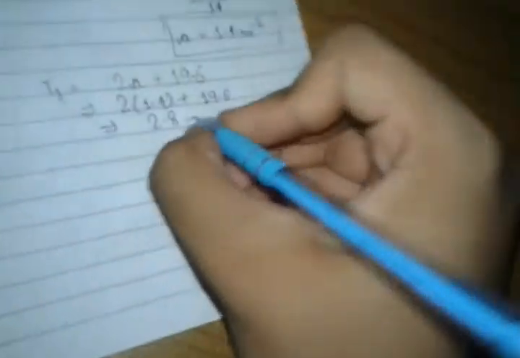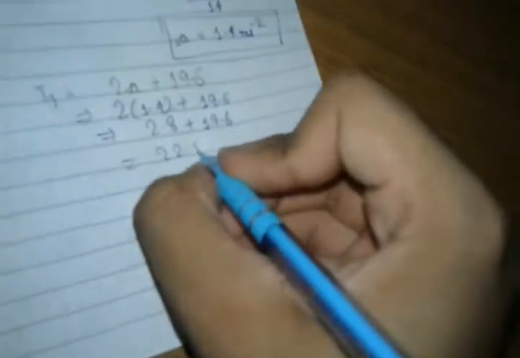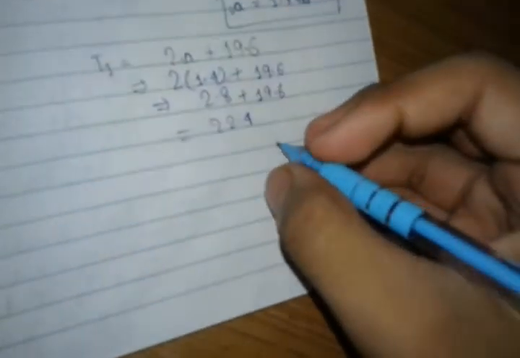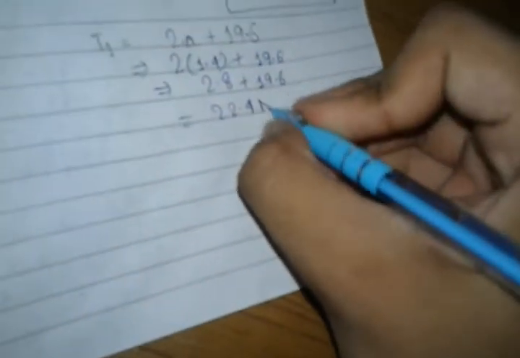So this is our first part done. Now we have to find out T1 and T2 also. T1 is equal to 2a plus 19.6, and the value of a is 1.4. So 2 into 1.4 plus 19.6. 2 into 1.4 is 2.8, and 2.8 plus 19.6 will be 22.4. So our tension T1 is 22.4 Newton.